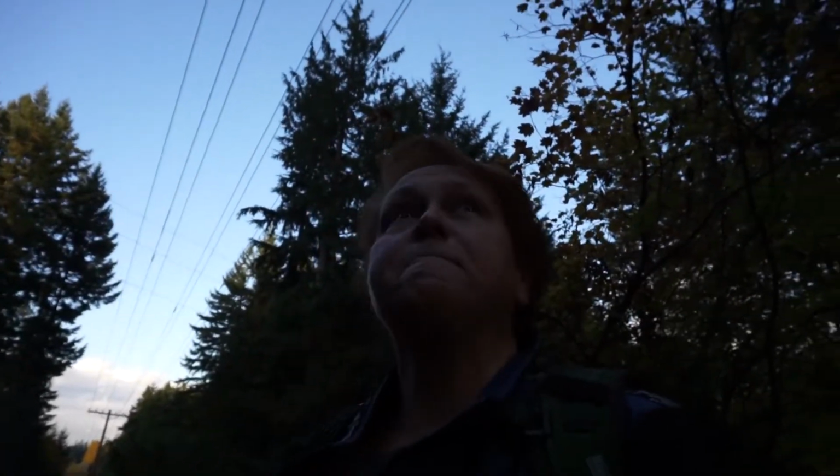Fall is in the air. The leaves are turning colors. They're falling on the ground, and my main goal right now is this gorgeous, gorgeous, gorgeous big leaf maple in the middle of this forest. I want to go take a look at it and see what it's looking like.